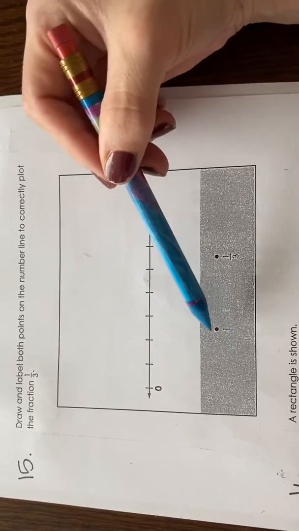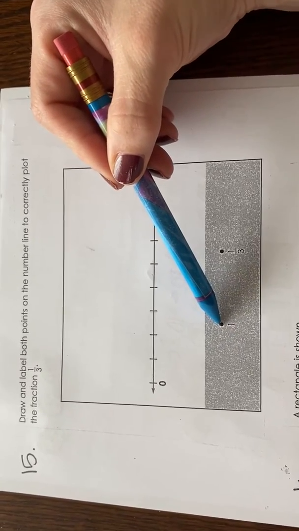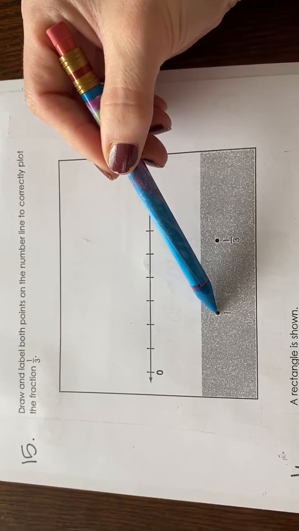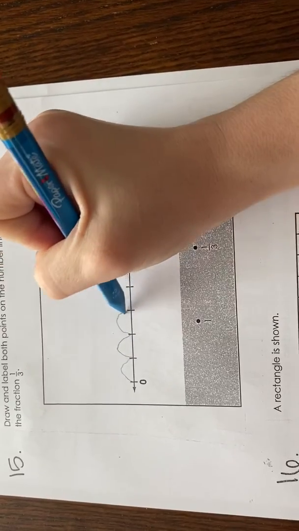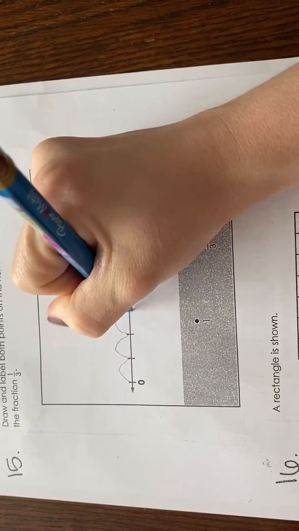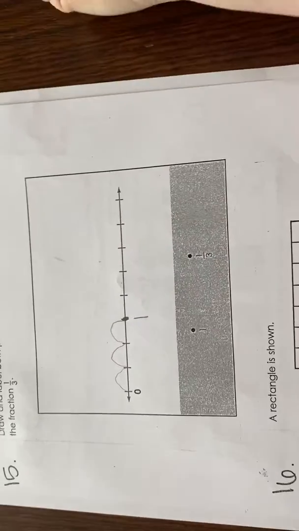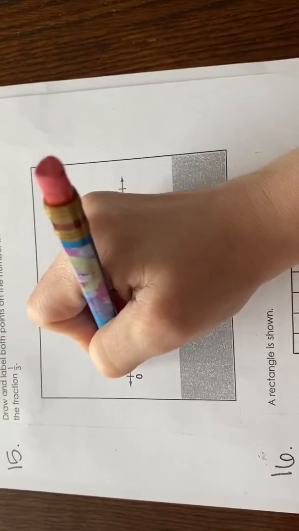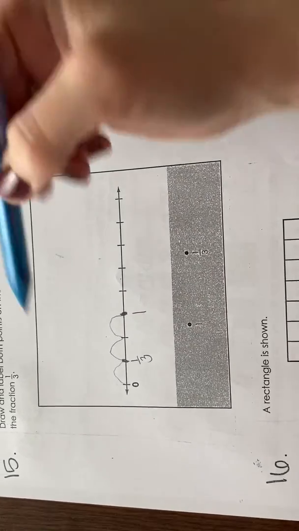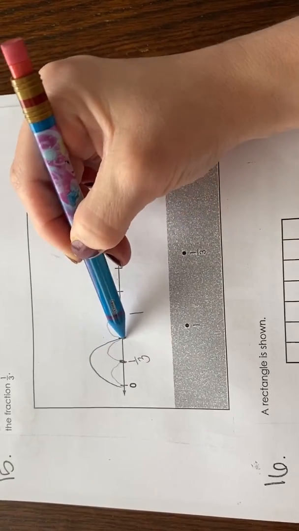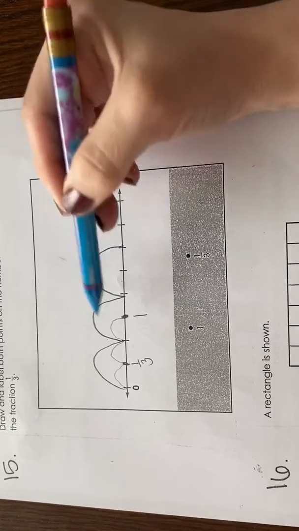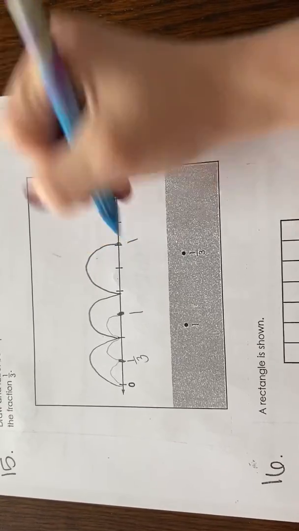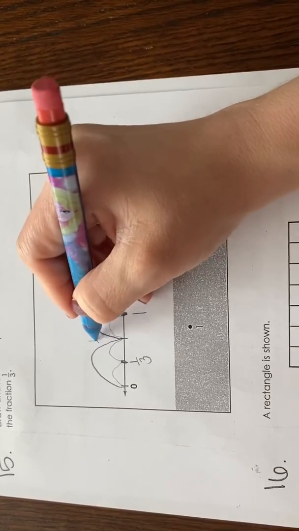Now the trick here is that it depends on where you put the whole number 1. So there are actually 2 correct answers for this. The first thing that you could do is you could say this is 1/3, 2/3, 3/3. And 3/3 would be the same as 1, so you would plot the big number 1 right here, which means you would plot 1/3 right here. So you would put those 2 dots there. The other thing that you could have done is you could have said, this is 1/3, this is 2/3, this is 3/3. See how I skipped one in between there? So we would have put the big number 1 there, and then we would have put 1/3 right there.